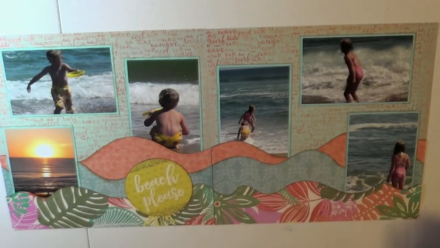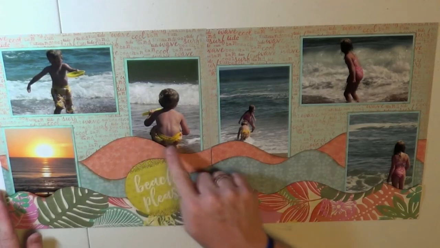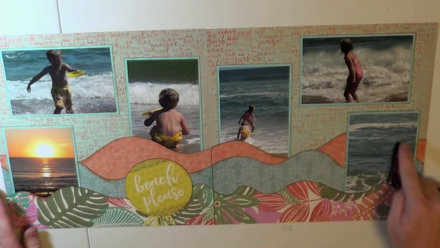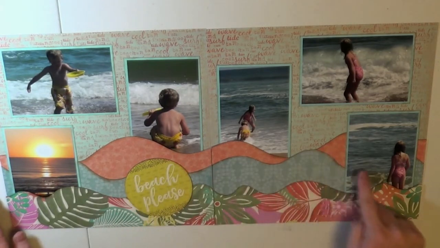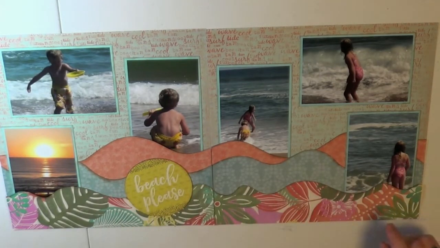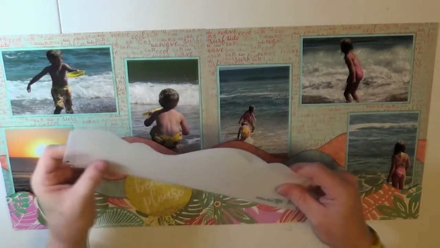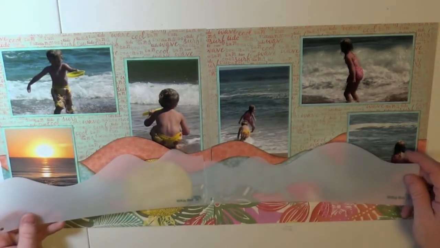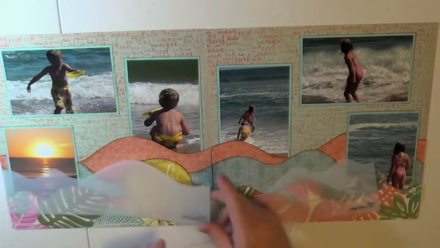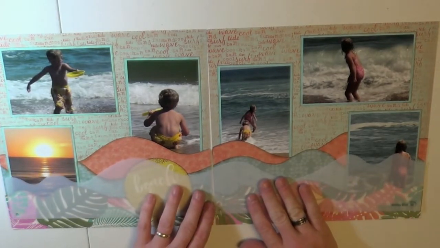Now, if you notice real closely on this layout, my coral border goes all the way across like that. My teal one comes all the way and continues. The way these templates are designed, let me just show you this real quick, is like this is the McKay Boulevard that I use for the back. So if you put it together that way, it doesn't match. Put it together this way and it does a continuous border.